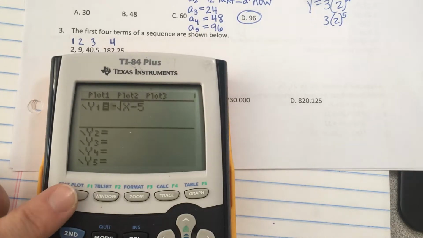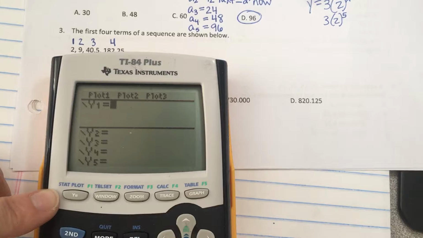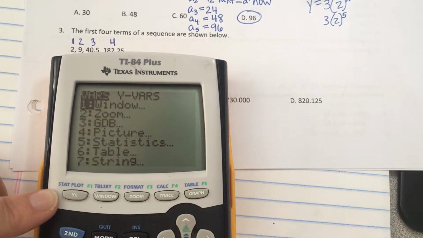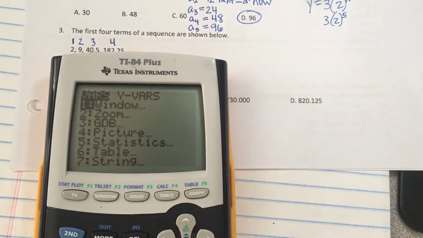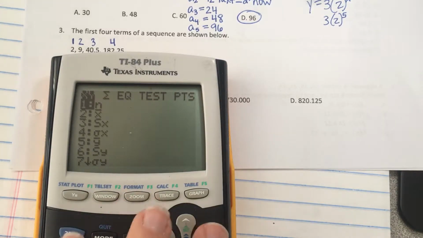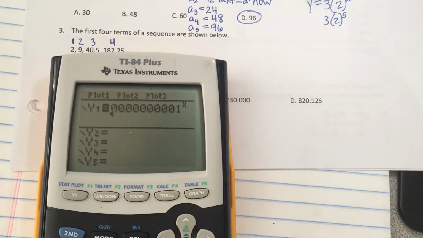Guys, you go to y equals, hit clear, and then you hit vars. Vars, down to 5. Over to EQ and press enter.